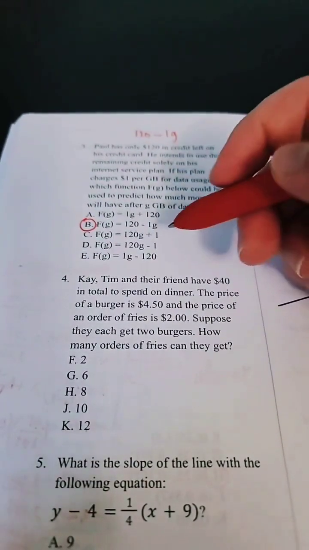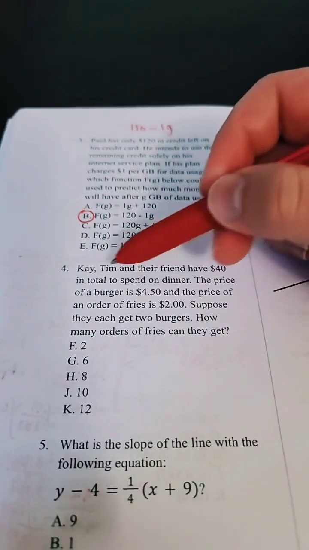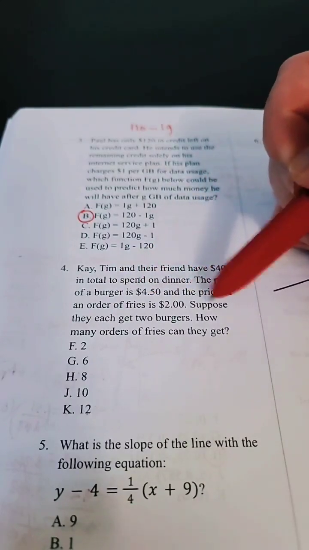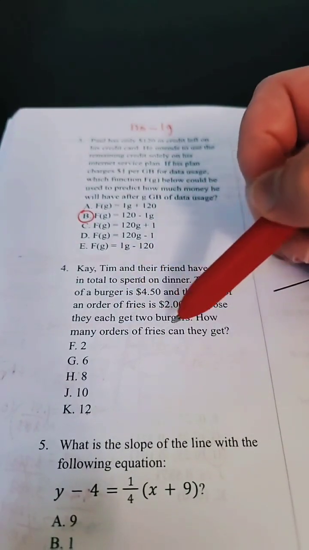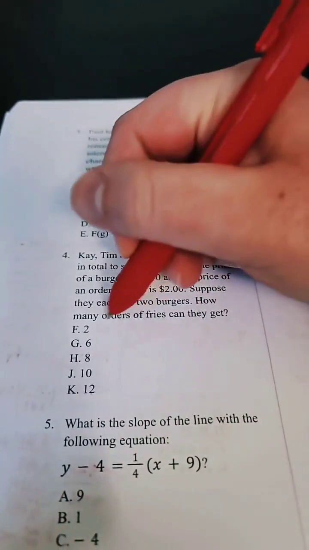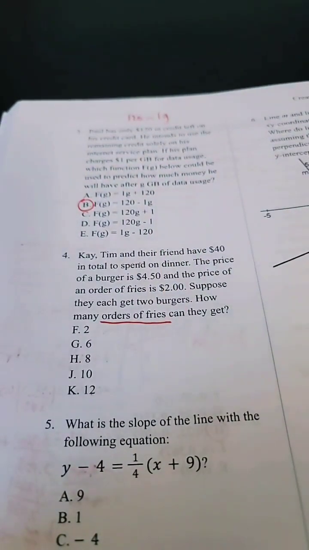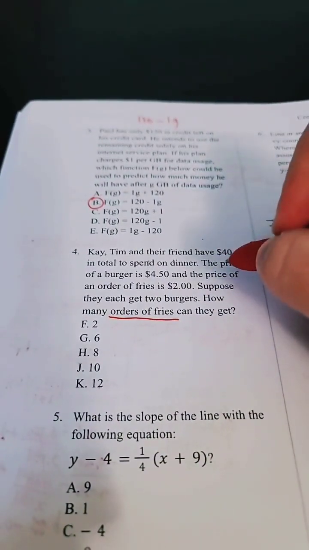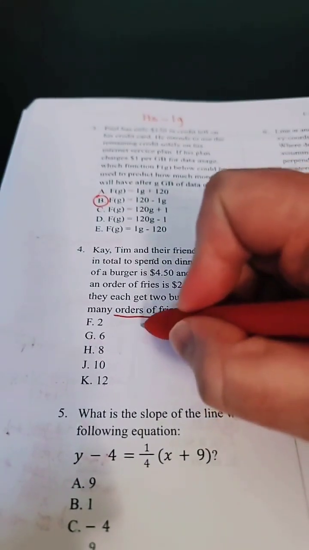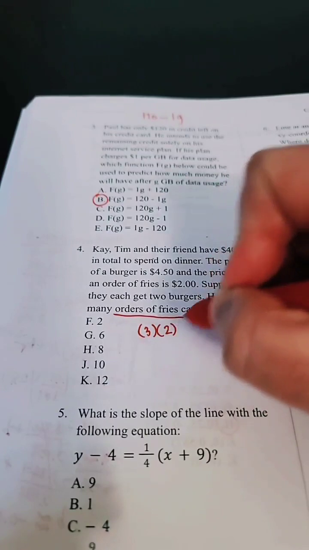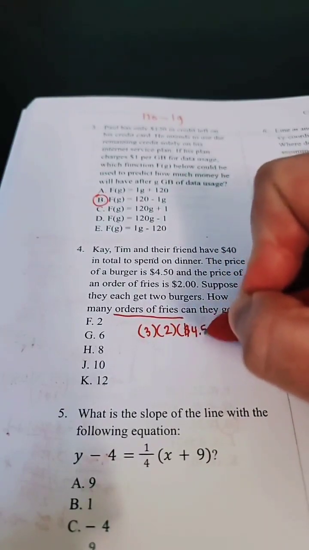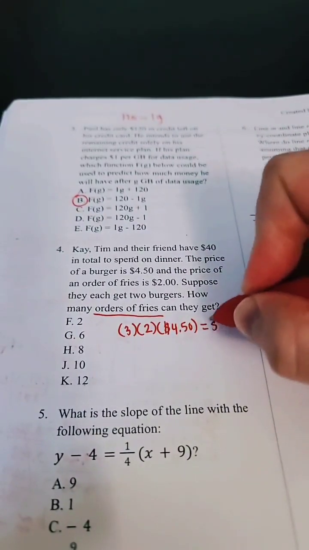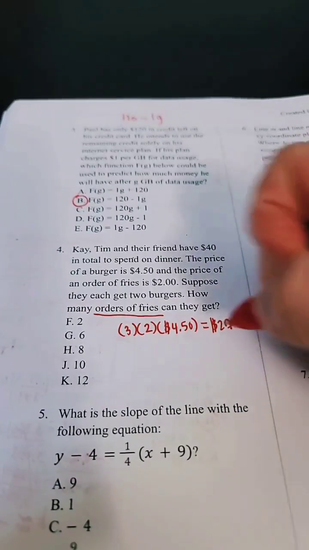So then let's go to number 4. Kay, Tim, and their friend have $40 in total to spend on dinner. The price of a burger is $4.50 and the price of an order of fries is $2. Suppose they each get 2 burgers. How many orders of fries can they get? There are 3 friends all together, and each of them is getting 2 burgers, and each burger costs $4.50. So the amount they're spending on burgers is represented by this. When you multiply that all out, that's $27 that they're spending on burgers.